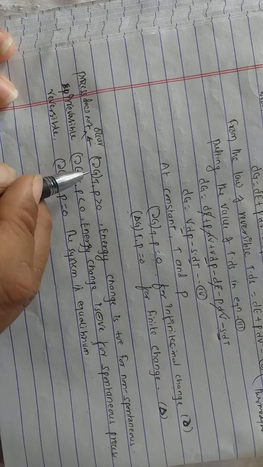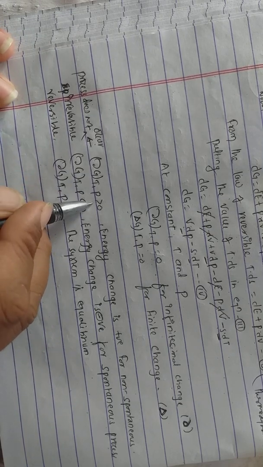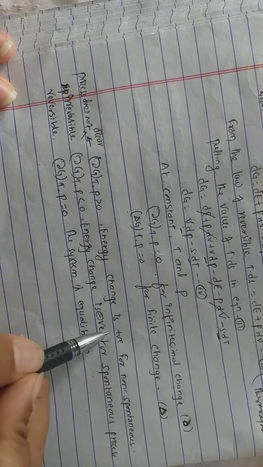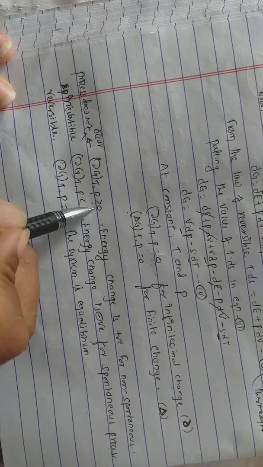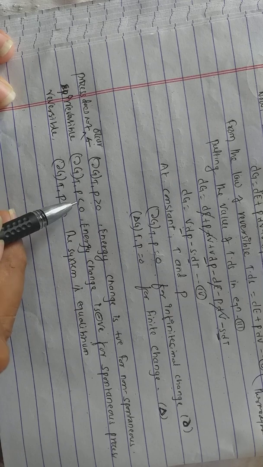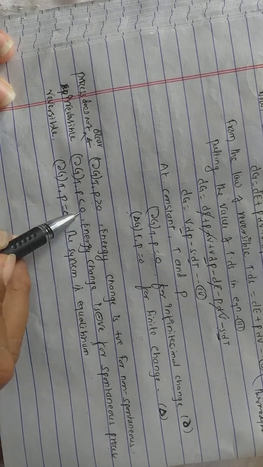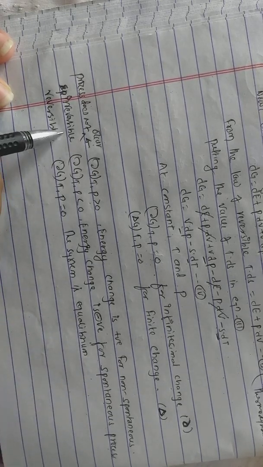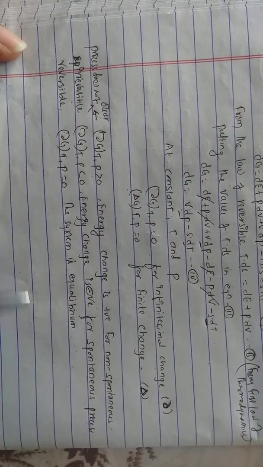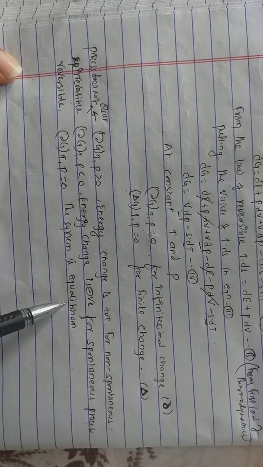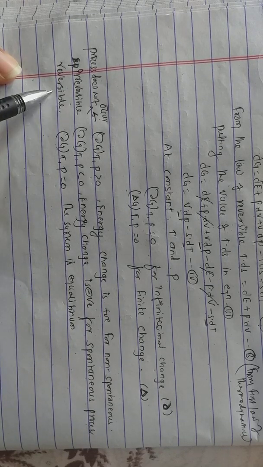Now we read what the significance is. When delta G at T,P is greater than 0, the process does not occur, the energy change is positive, and the process is non-spontaneous. When delta G at T,P is less than 0, the energy change is negative, the process is spontaneous, that is, the process is irreversible. Similarly, when delta G at T,P is equal to 0, the system is in equilibrium condition, and a reversible process occurs.